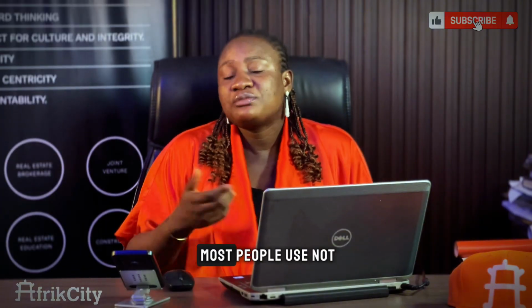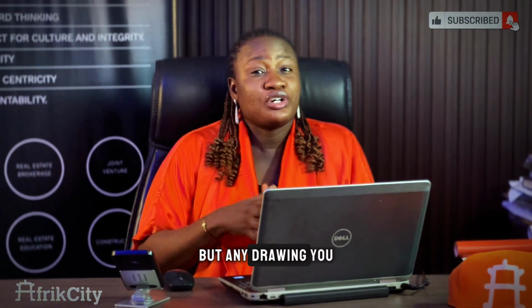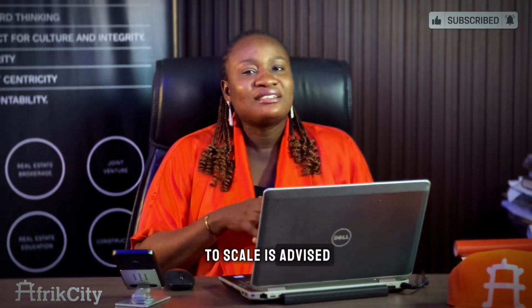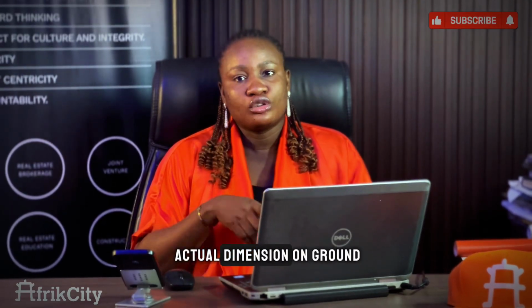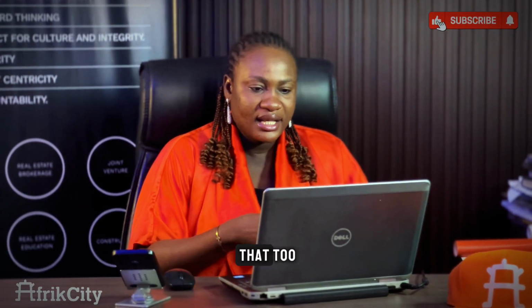And most times, most people use not to scale. But any drawing you see that is not to scale, it's advised you don't use it, because when you don't scale something, you don't get the actual dimension on ground. I hope you understand that too.